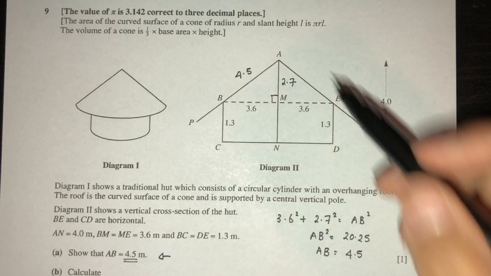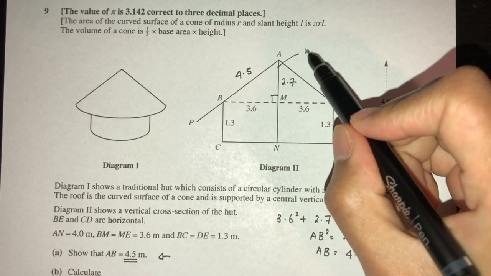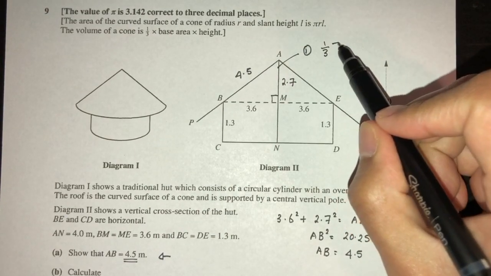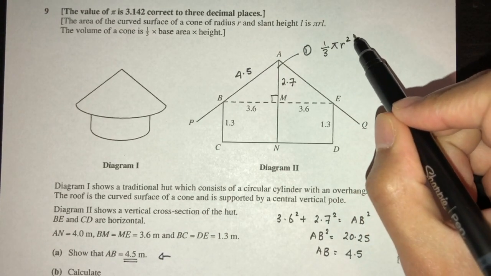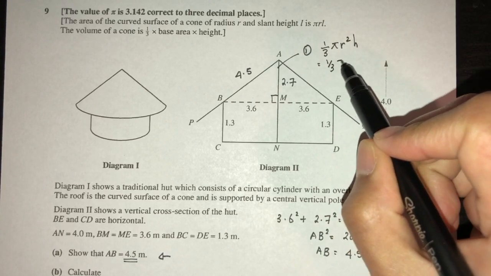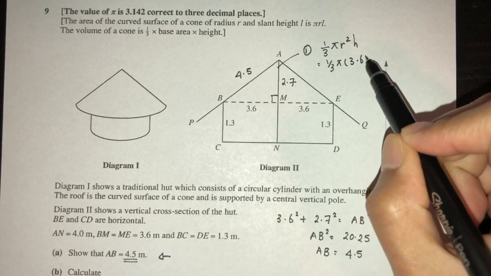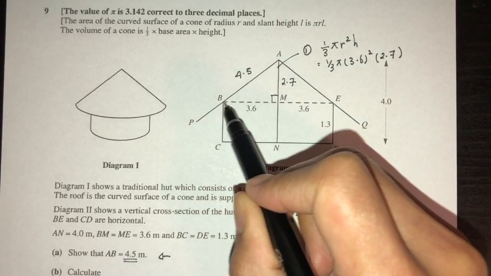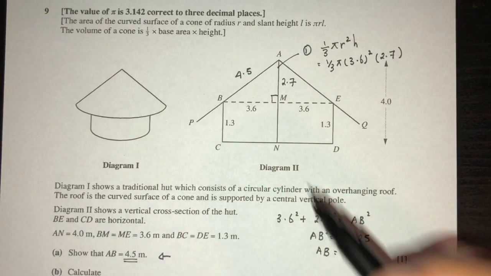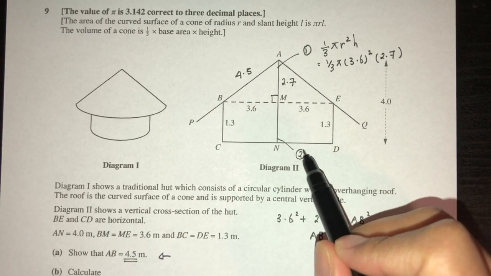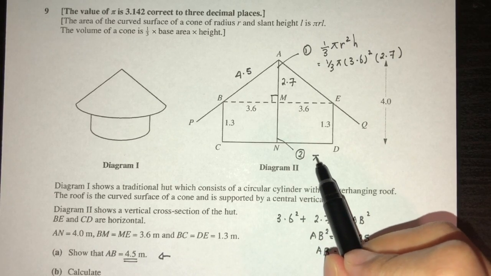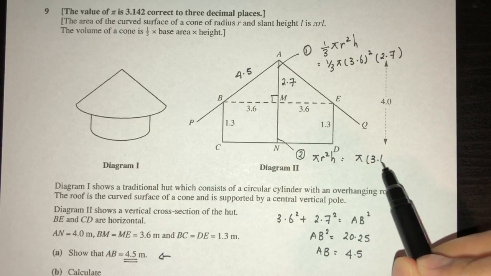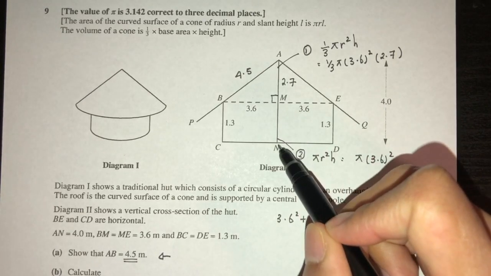So one by one, the top here will be number 1. The volume of a cone is found by using 1/3 pi r square h. So 1/3 pi, r square is 3.6 square, height is 2.7. That is the volume of number 1, which is the cone. Now for number 2, it is the volume of the cylinder, which is equal to pi r square h. That will be pi, r square is 3.6 square, h is this height, 1.3.